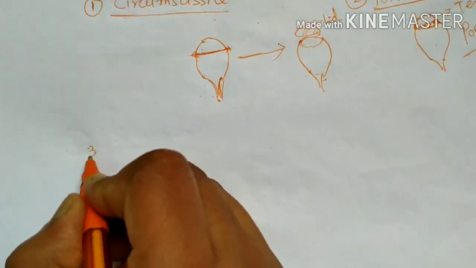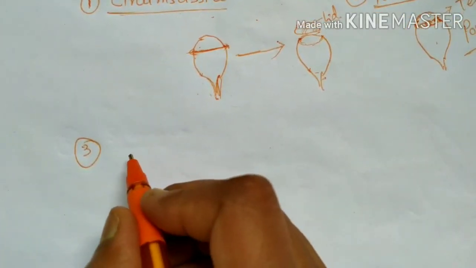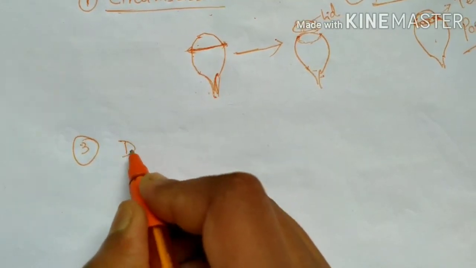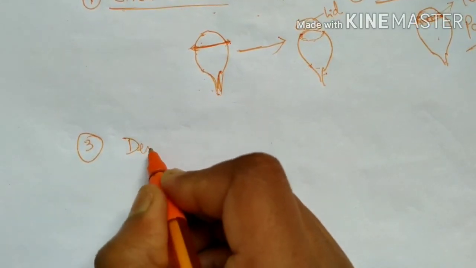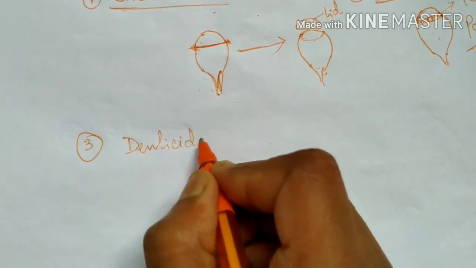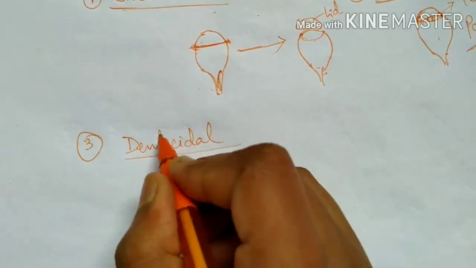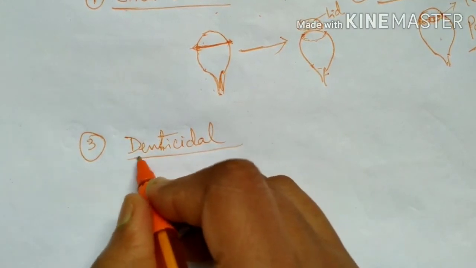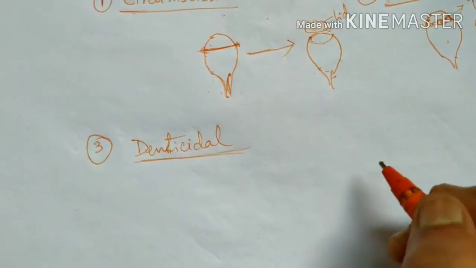Now the third type of capsule fruit is denticidal. So in this case, denticidal means the top portion of the fruit comes off.